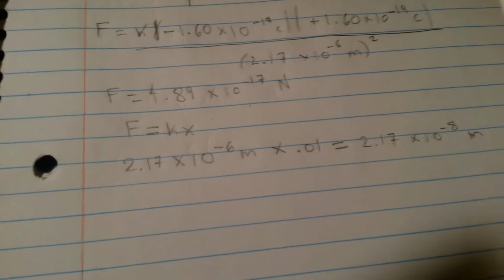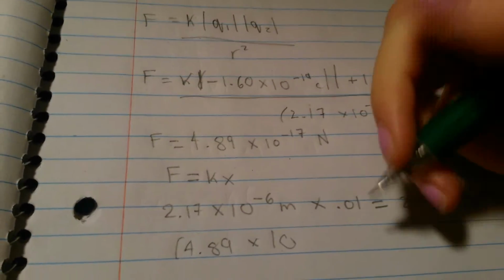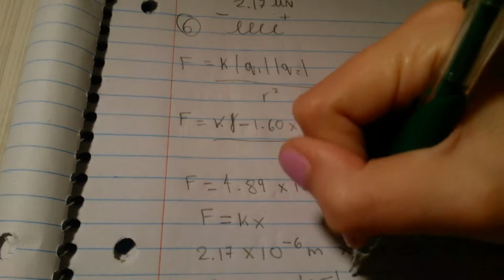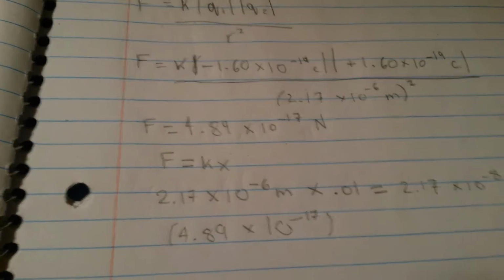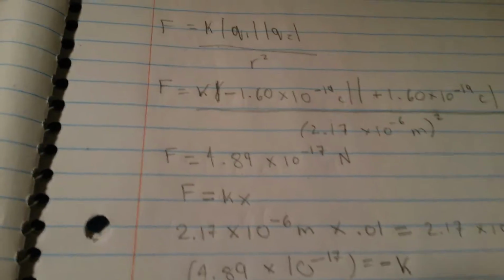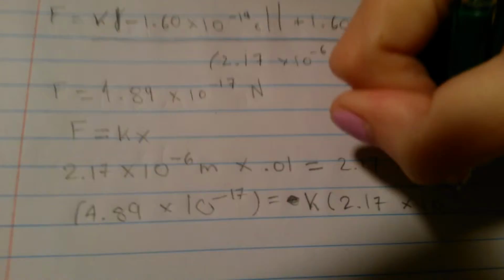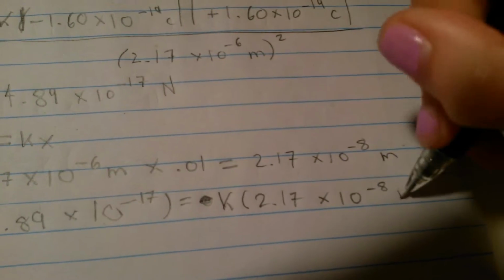And then you can plug that into the spring constant and you use that for X, because that's how much it compressed. So then the force is what we originally solved for, 4.89 times 10 to the negative 17. Force equals Kx, 2.17 times 10 to the negative 8 meters.